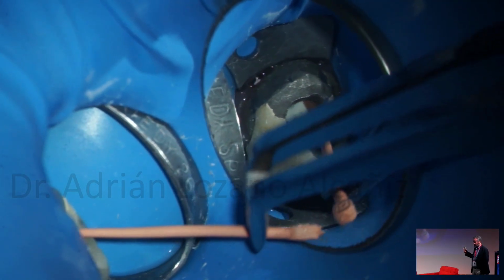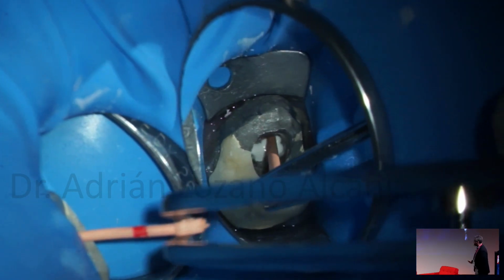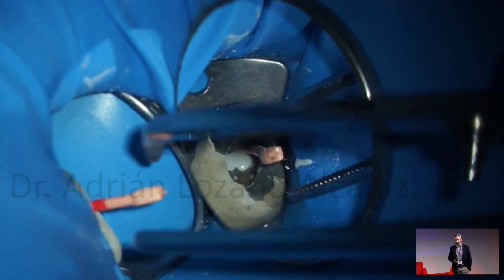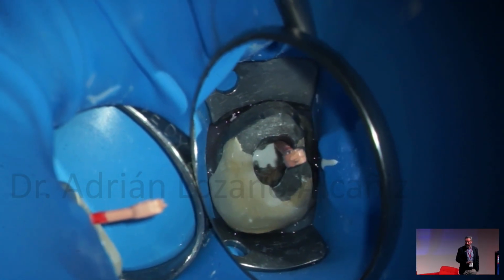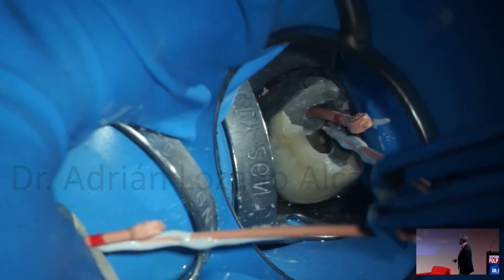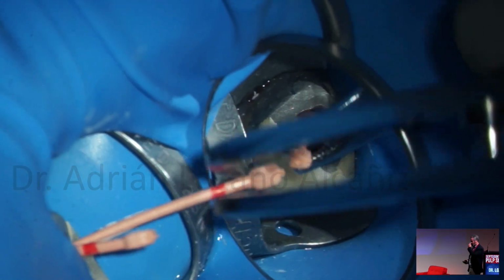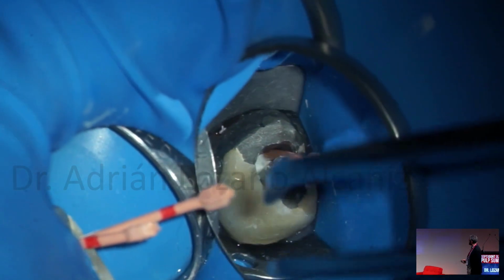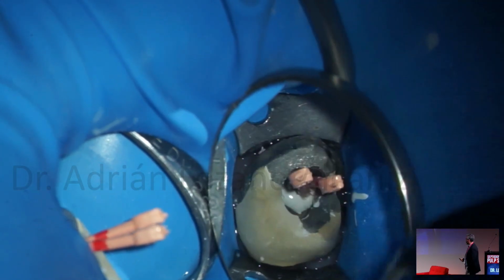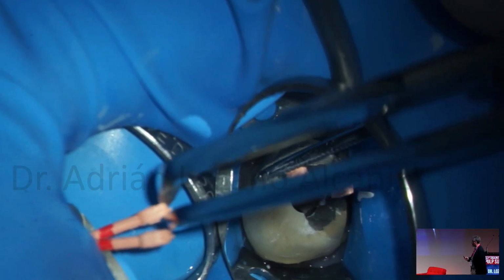Let me show you this case where the MB1 is going to be done with the warm technique and the MB2 with a cold technique. So here we have the MB1 and the MB2. At this point, it's a cold technique. We put the sealer with the syringe. We introduce the master cones.